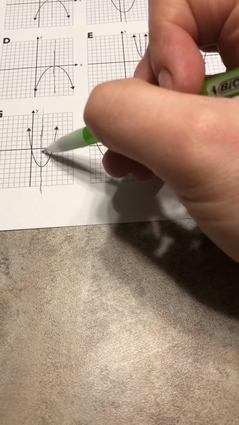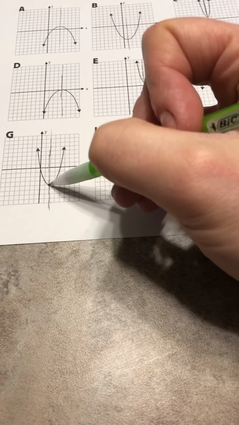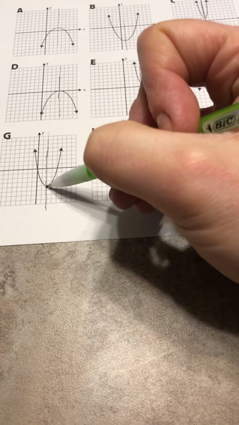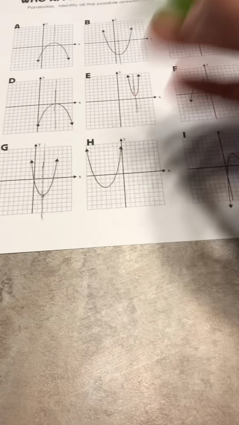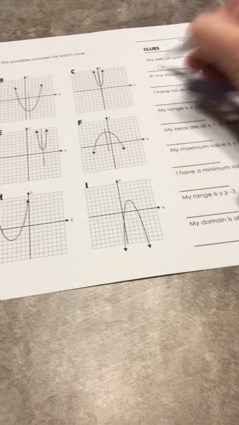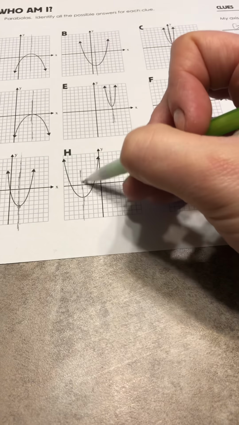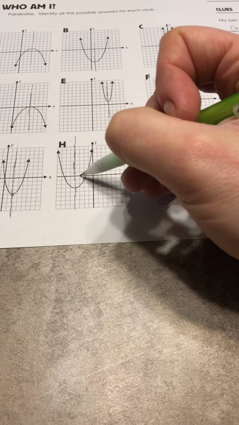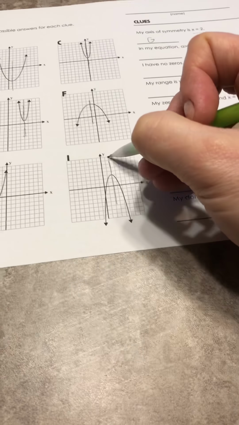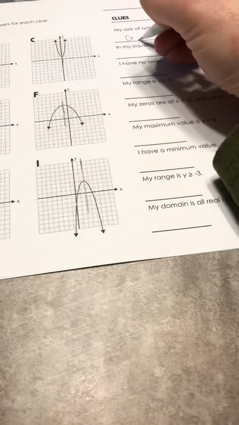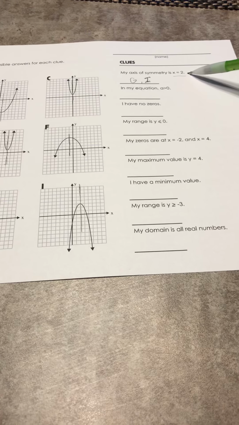So I'm talking about this line right here. I could fold on top of that line and that parabola would match up on both sides. It goes through the lowest or the highest point of the parabola. In this case, this parabola has a minimum, so it goes through that lowest point. So I'm going to say G is an answer for that one, and I'm going to keep checking the rest. This axis of symmetry looks like x equals -4, and this axis of symmetry is also x equals 2. So there are two graphs that have an axis of symmetry of x equals 2.